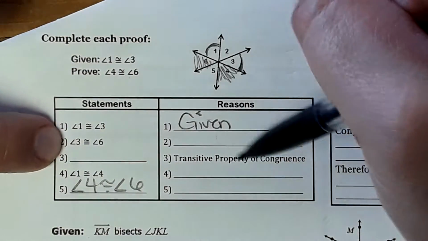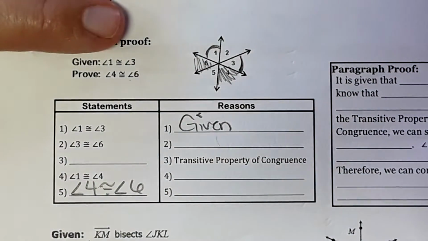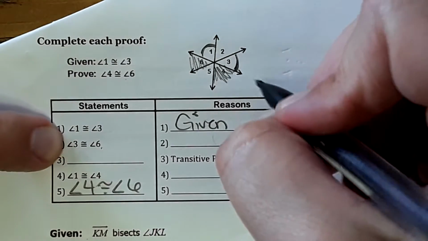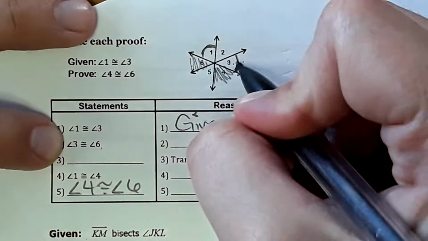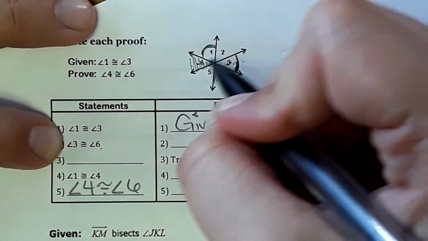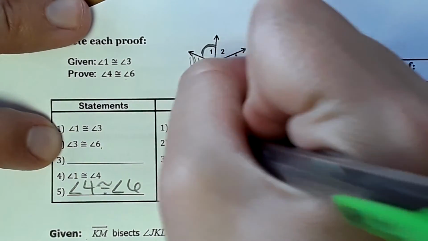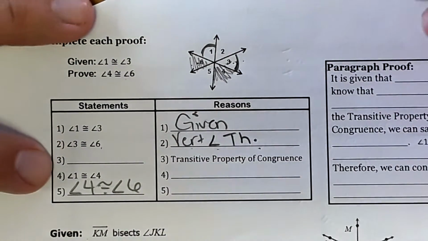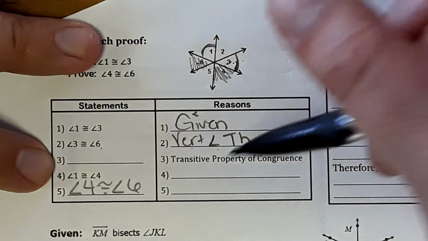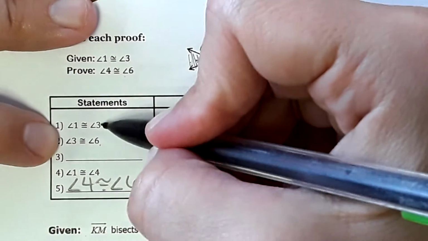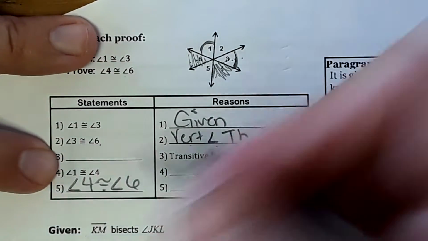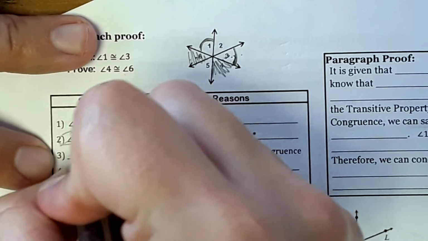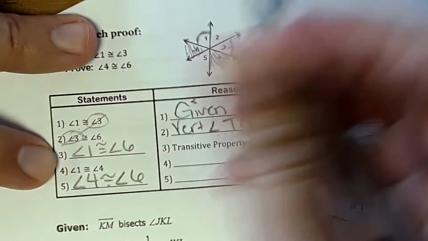What's nice is they already started putting in the steps for us, so we really don't have to start from scratch. We just have to look at what they gave us. Here it's saying angle 3 is congruent to angle 6. I look at this here, angle 3 and 6 are vertical angles, so those are congruent because of vertical angle theorem. And I'm abbreviating vertical angle theorem. Next, they gave me a reason of transitive property, so I'm looking at what's transitive. Well, if 1 equals 3 and 3 equals 6, then 1 must equal 6. Angle 1 is congruent to angle 6.